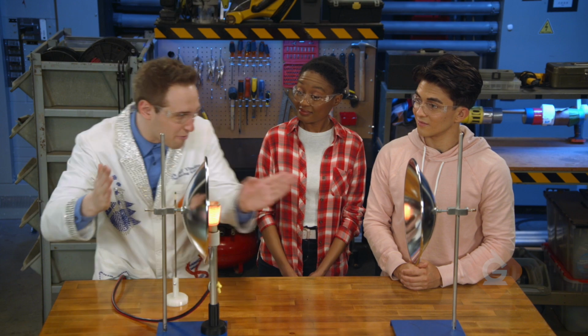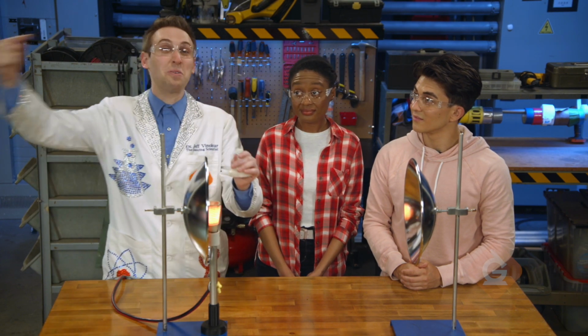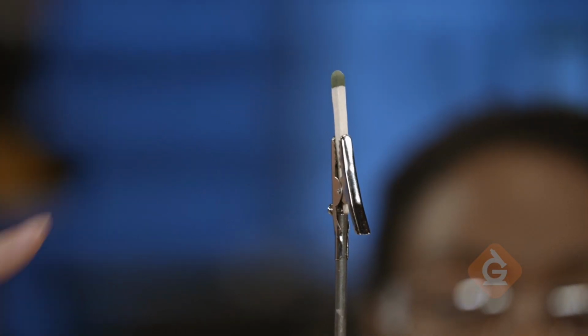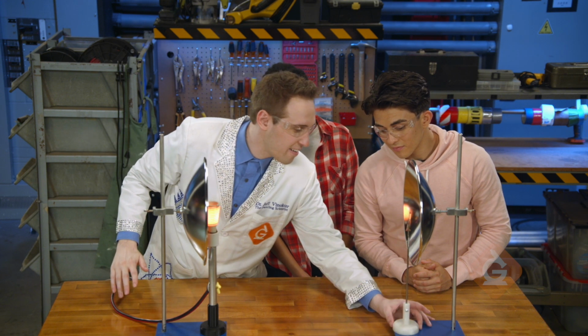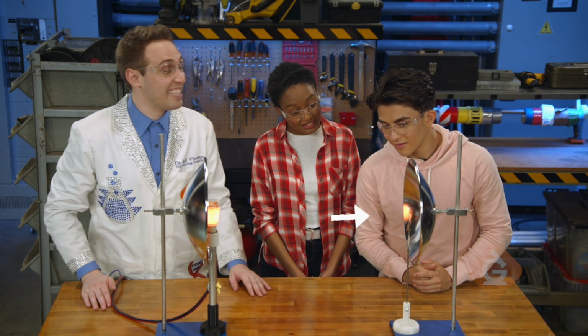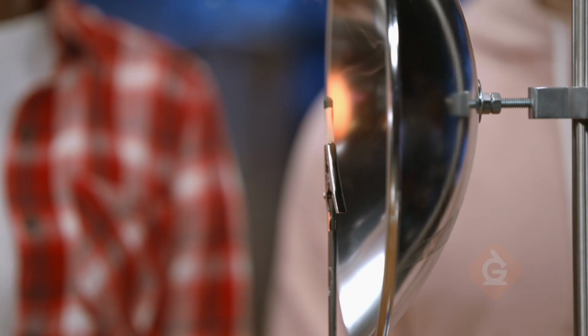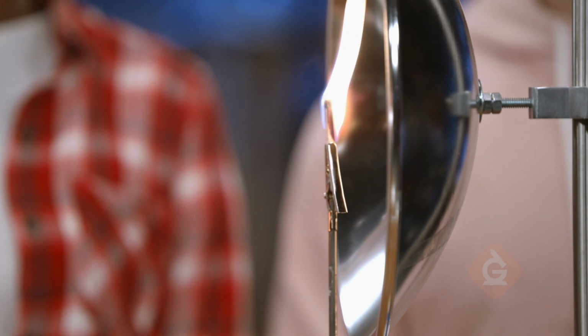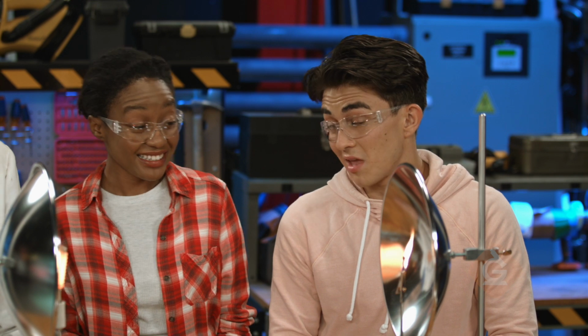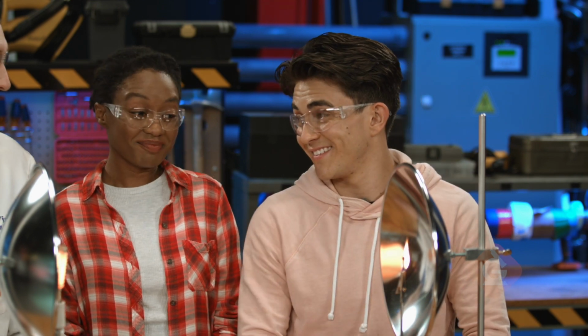If we focus this radiation using these reflectors, we should be able to light this match without touching it. Check it out. Whoa, that's hot. Actually, it's heat.